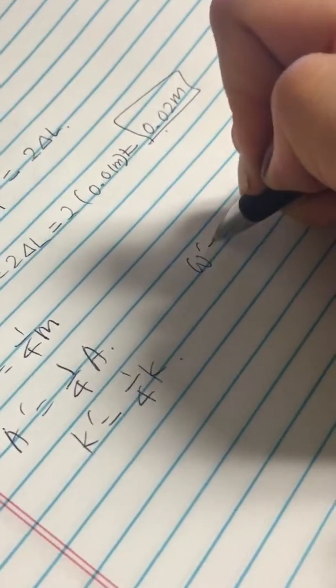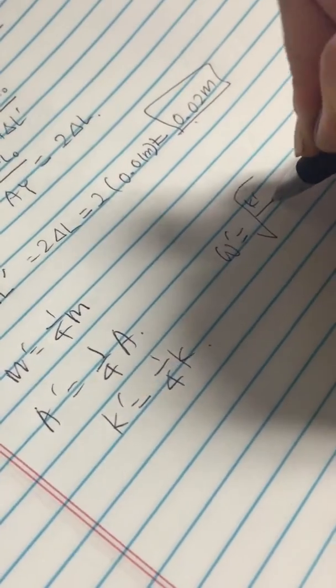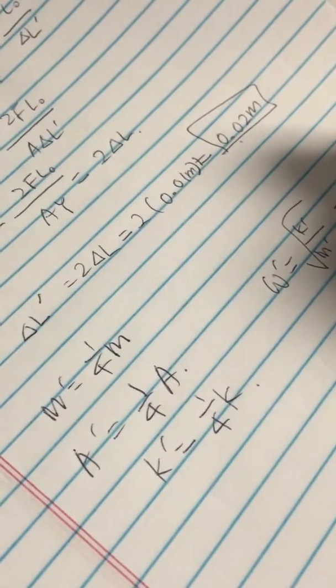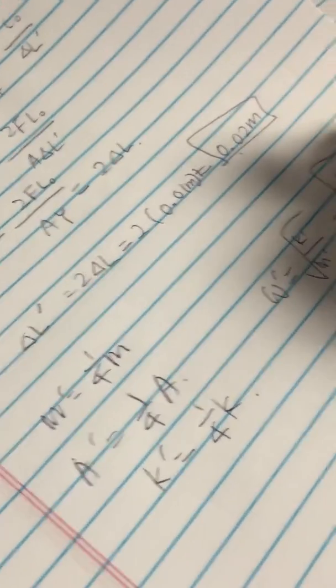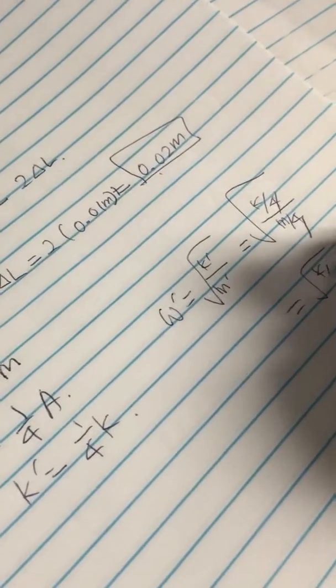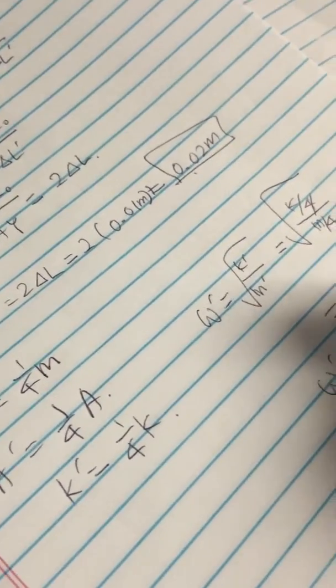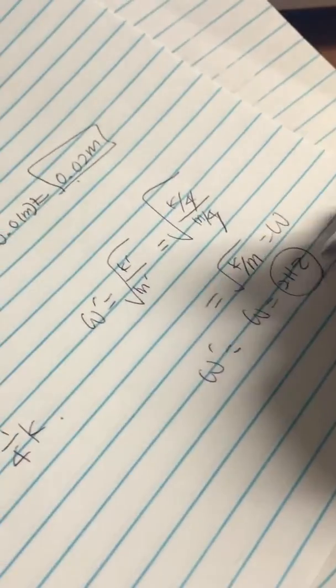So we know that omega equals the square root of new stiffness over new mass, which is k over 4 divided by m over 4 under the square root, and we can reduce this to k over m, which is the omega. So new omega equals omega, which is 2 hertz. So it doesn't change.